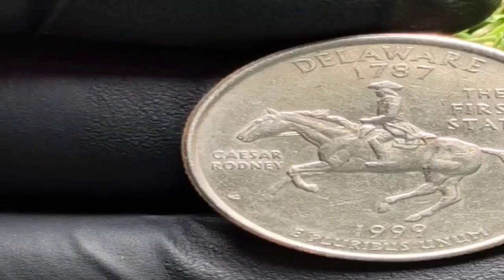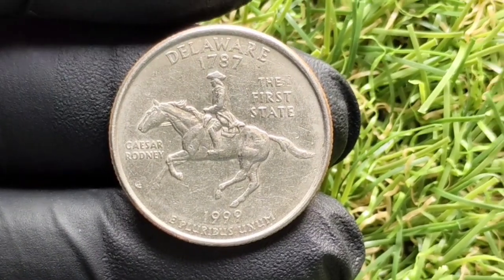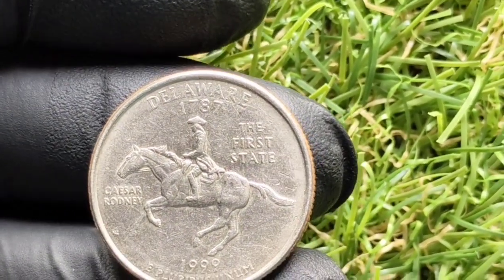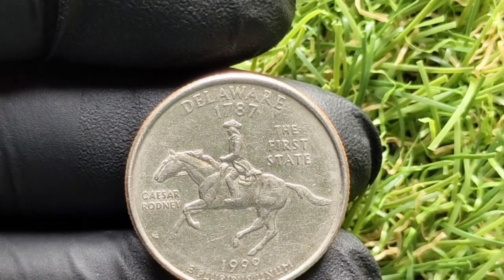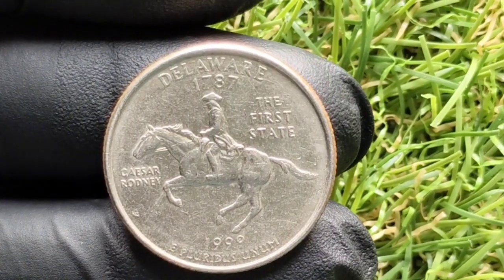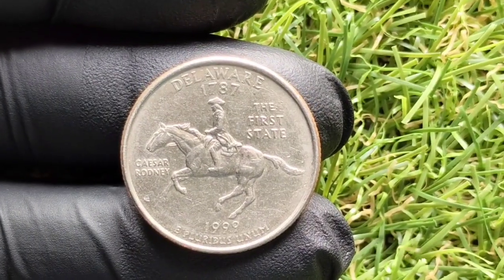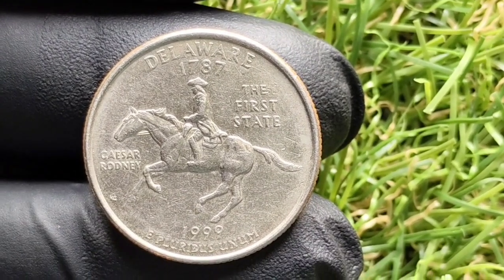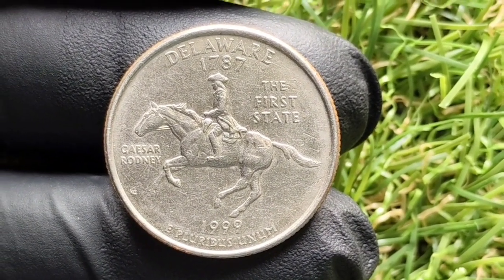its condition. Even without errors, collectors still seek the 1999 Delaware State Quarter in uncirculated condition, with pristine examples going for as much as $200 to $500. If you're lucky enough to find one in near perfect quality, it might be worth much more than you thought.